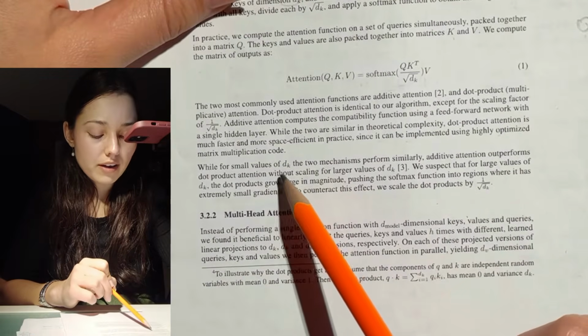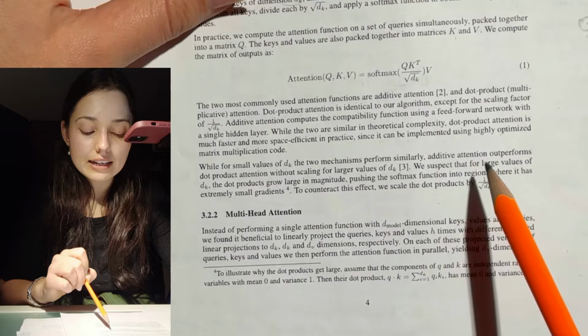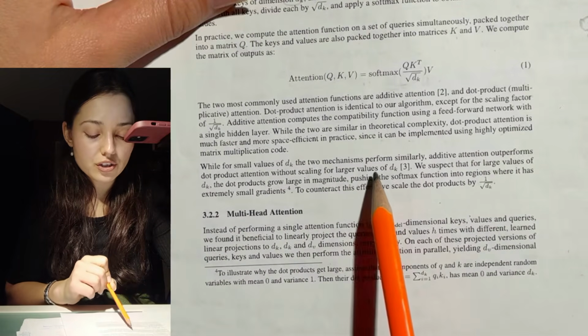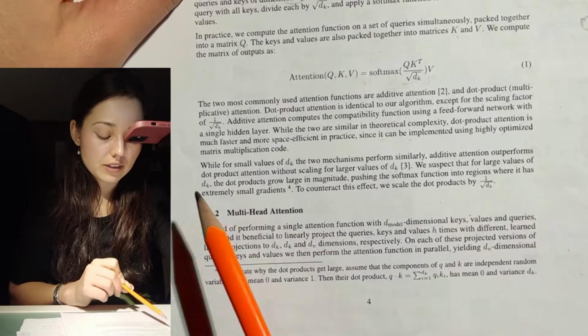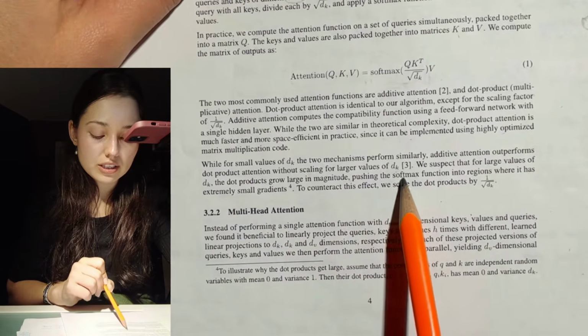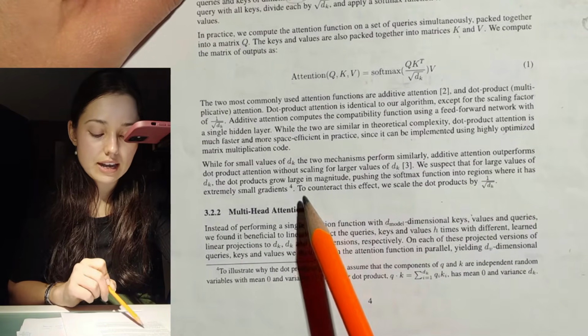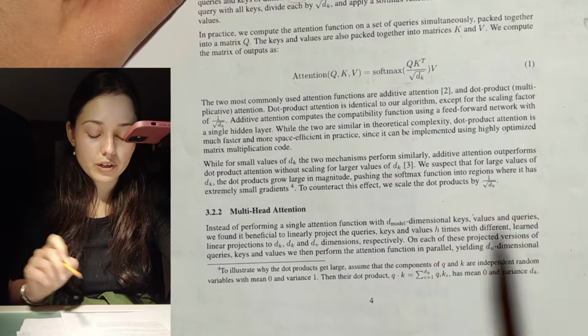While for small values of dk, the two mechanisms perform similarly, additive attention outperforms dot product attention without scaling for larger values of dk. We suspect that for large values of dk, the dot products grow large in magnitude, pushing the softmax into regions where it has extremely small gradients. To counteract this effect, we scale the dot product by 1 over root dk.